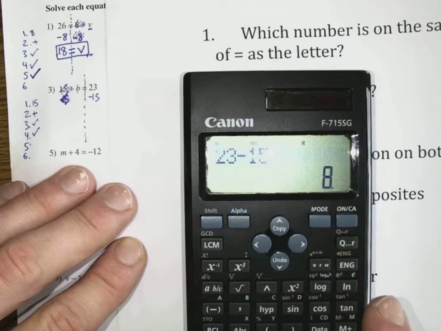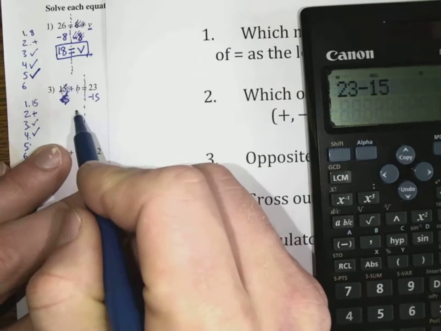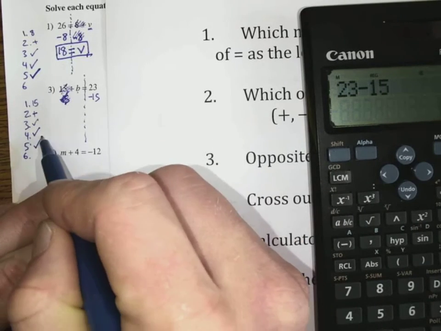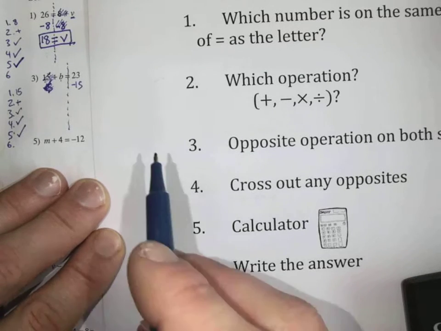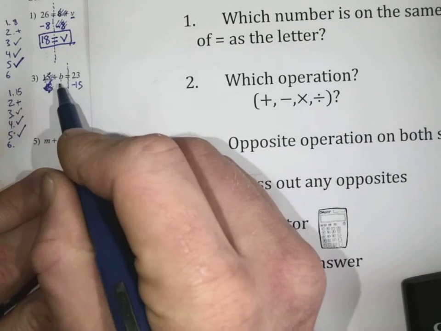And that leaves us with the number 8. So that's a calculator step. And the last step is write the answer. And so the answer is B is on the left.